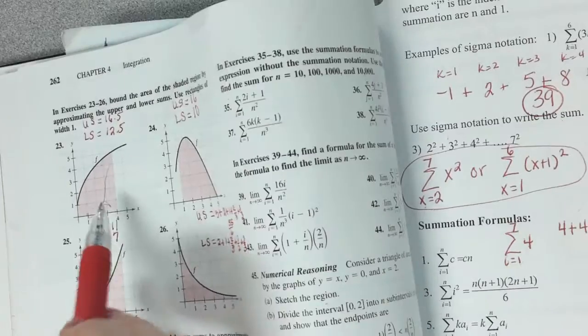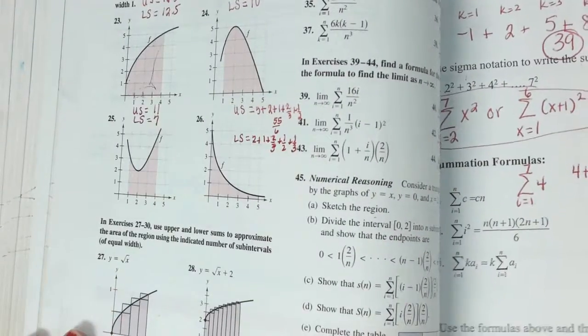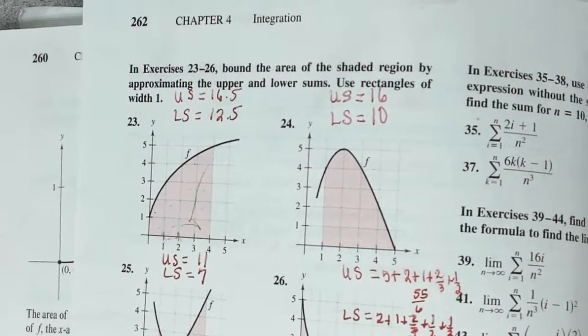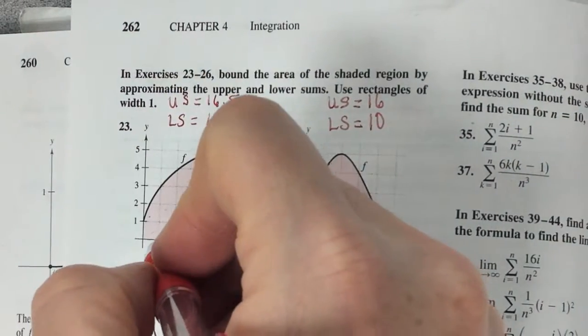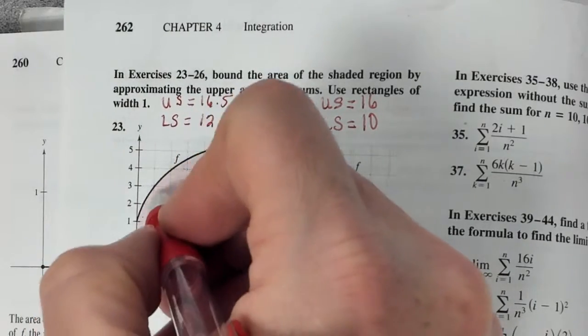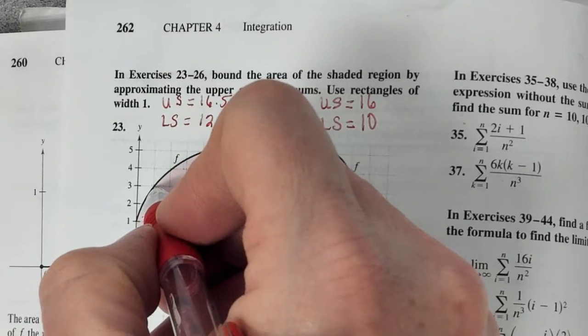Okay, so now they looked at the rectangles that are going to be above the curve. So looking at this first space, let me blow this up so you can see it a little better. So looking at the first spot here, the upper sum is going to be where the shaded region intersects the curve. So here's where the shaded region intersects the curve.